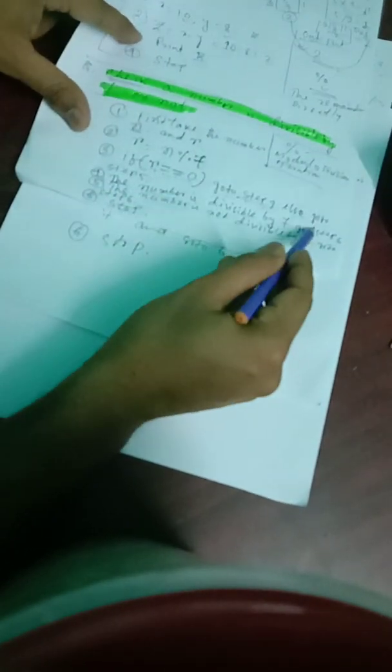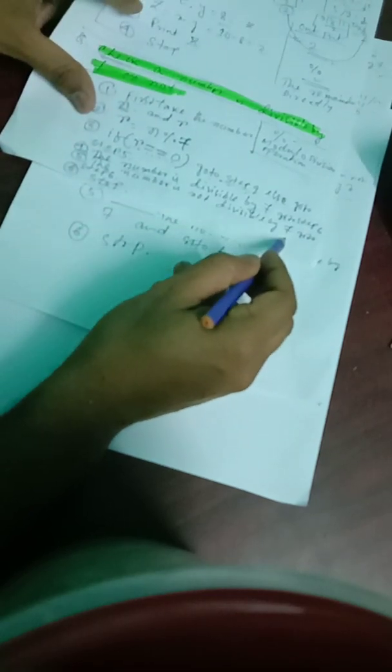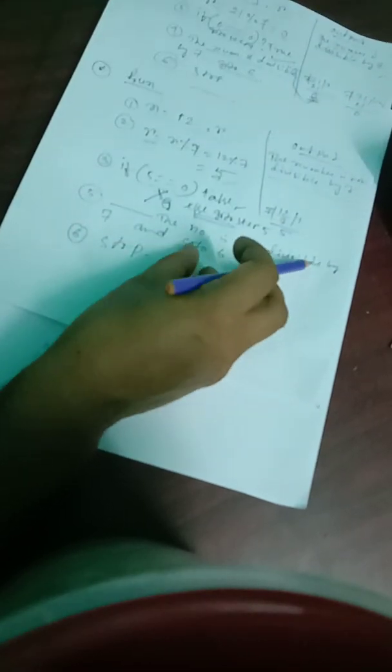Second one: look, n equals 12. R means remainder. N percent 7 will generate the remainder 5. Now does 5 equal 0? No, not true, that means false. False means the else part. What is the else part? Go to step 5. What is step 5? The number is not divisible by 7, and go to step 6.